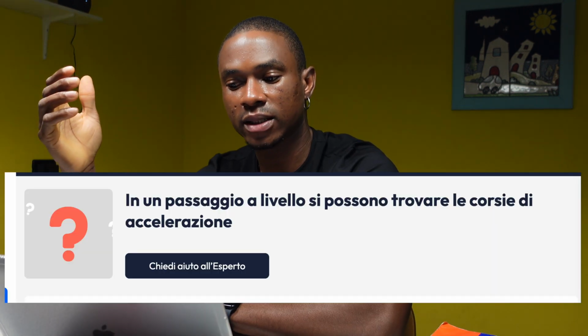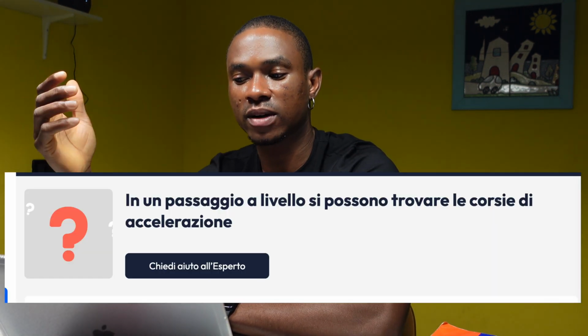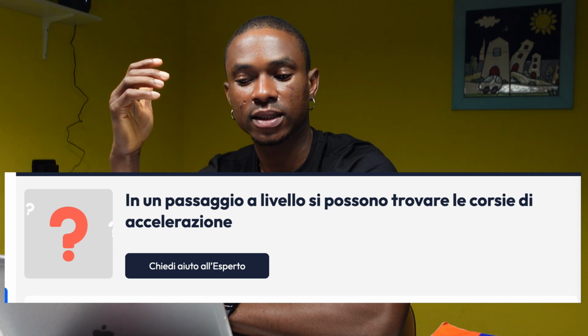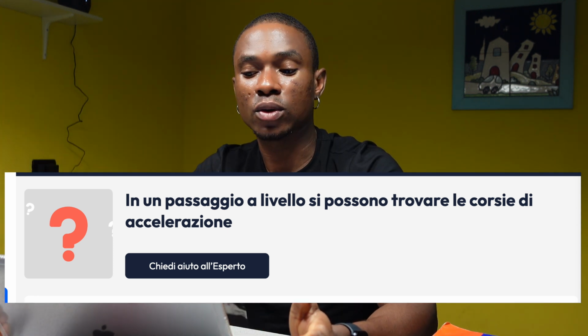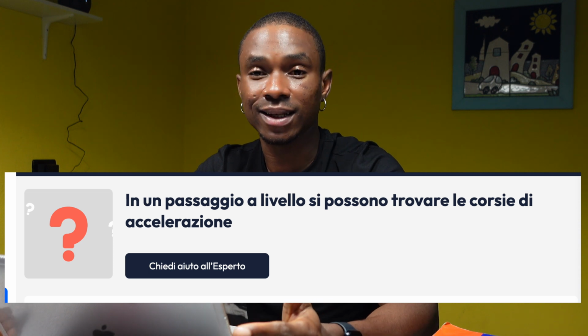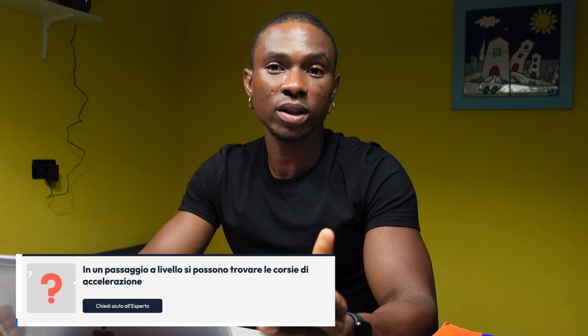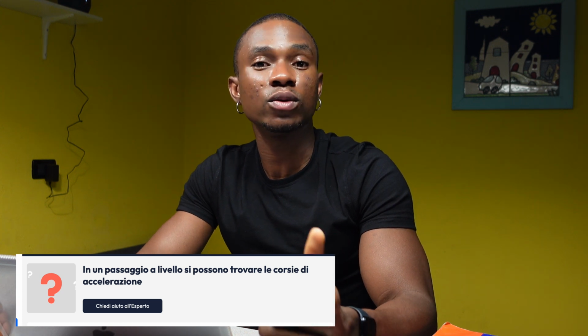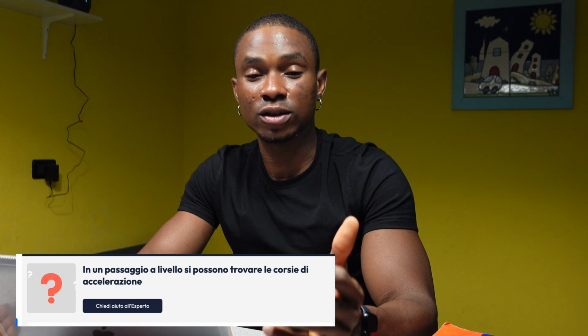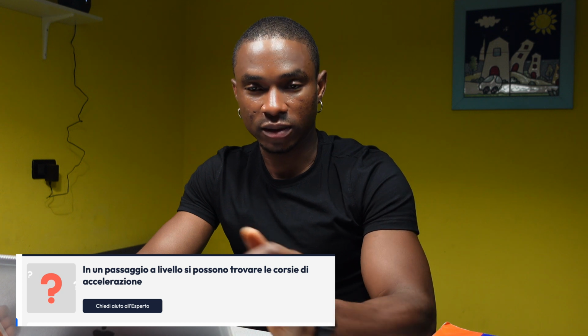In un passaggio a livello si possono trovare le corsie di accelerazioni. The question says you can come across corsia di accelerazioni in passaggio a livello, which is falso, because you can only come across corsia di accelerazioni if you want to enter into the highway, and passaggio a livello is just a train track. You can't come across corsia di accelerazioni on passaggio a livello.